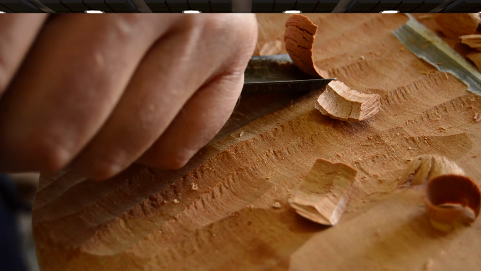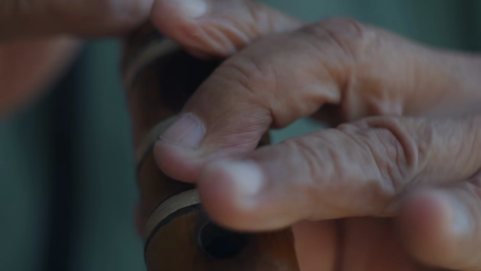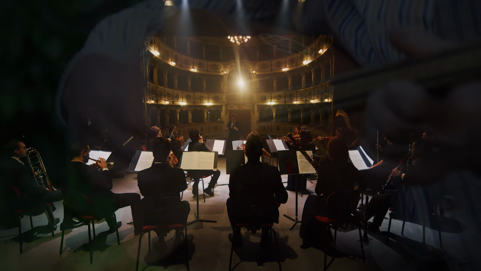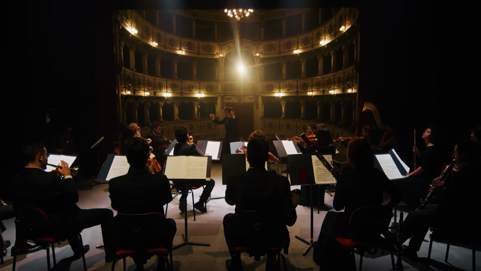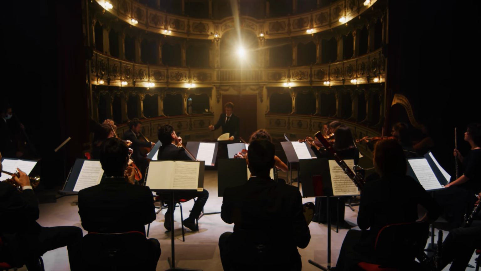Early musical instruments developed as humans experimented with natural materials, creating sounds by blowing through hollow reeds, striking objects, and plucking strings. These primitive instruments evolved over time, leading to the diverse range of instruments we have today, each with its unique sound and character.